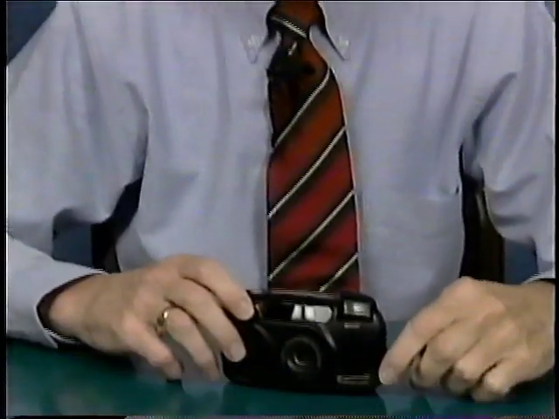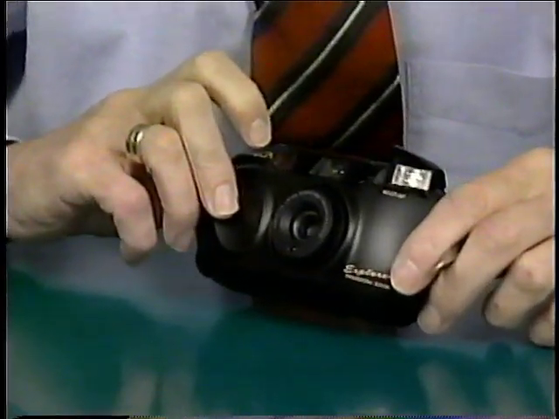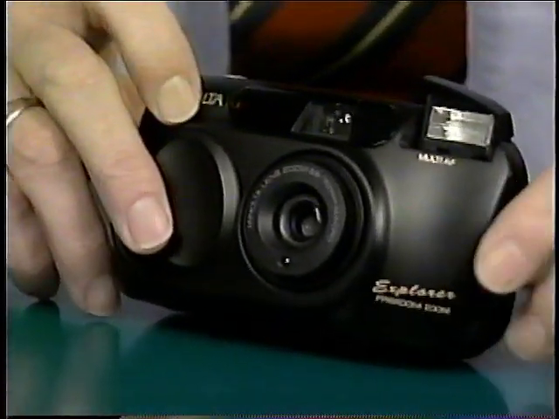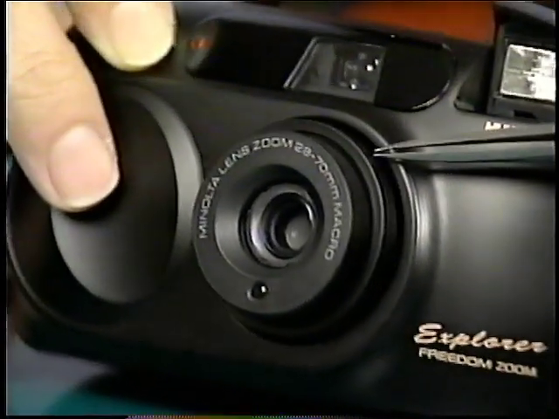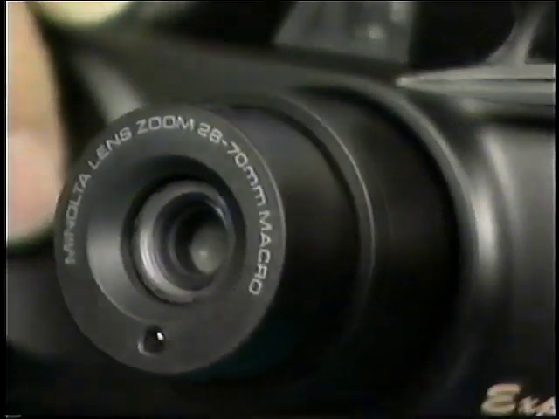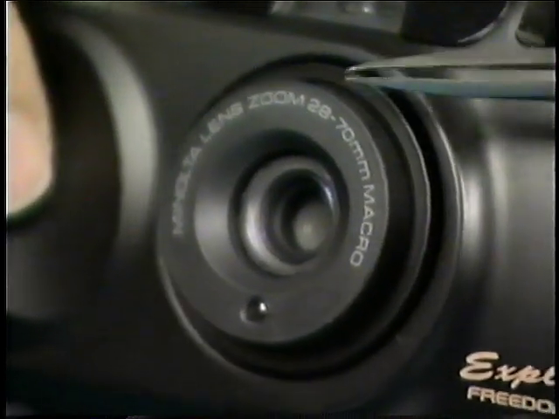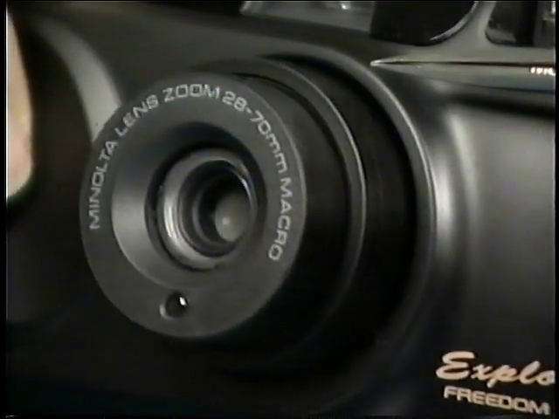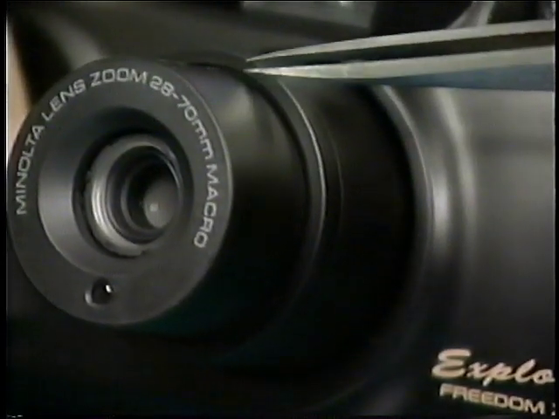Lens shutter zoom cameras are the next step up, and there's a wide variety of those. This is a very compact model, but all of these cameras have continuous zoom lenses. In other words, the lens can be extended in an infinite number of steps, usually between the near focal length, which is 28mm in this case, to 70, which would be a good portrait length in that case.